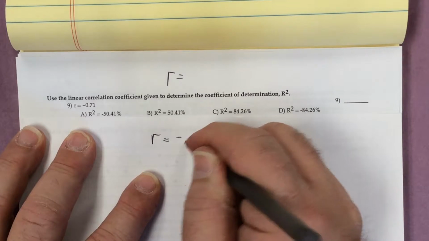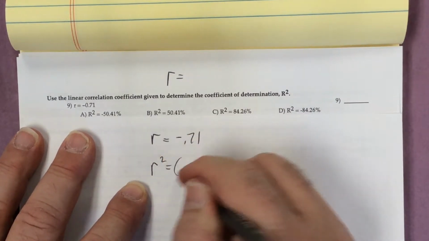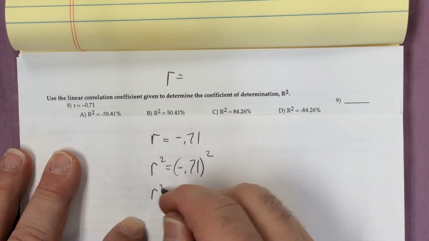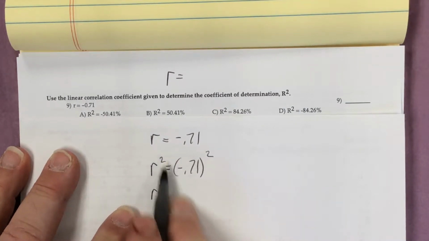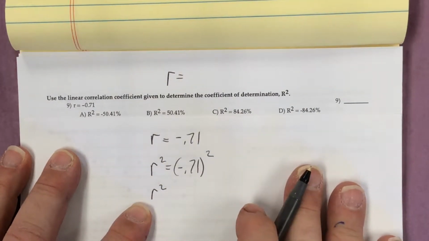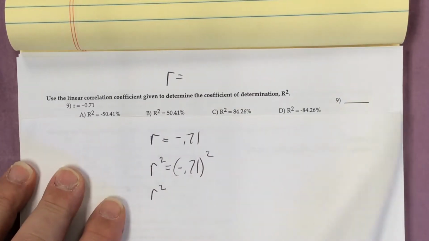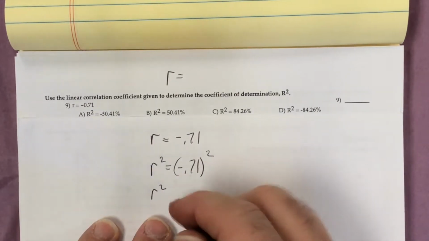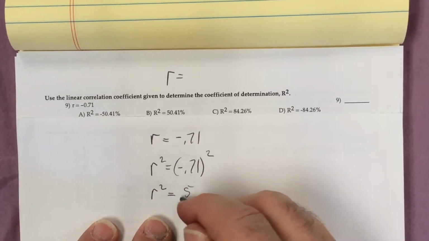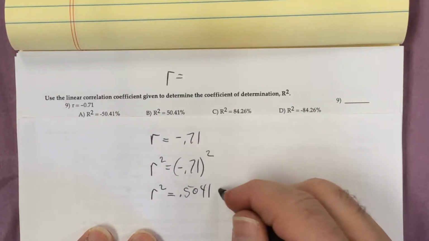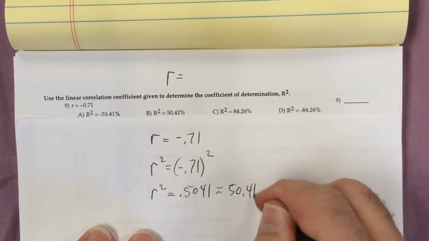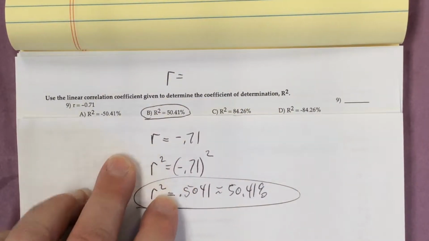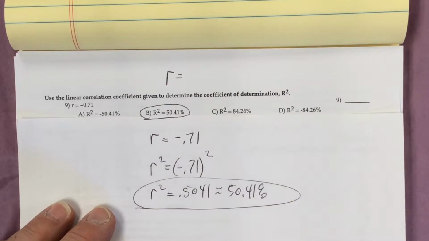is equal to negative 0.71, well, r squared is going to be equal to negative 0.71 in parentheses squared, and then that's going to yield the value of r squared. Now, notice here they use the capital R squared, but you'll find in the calculator it's going to be a lowercase r. It's a notation issue. And then for question 8 then, you'll find, hold on, that if you square that, you're going to get an approximate value of 0.5041, or if you make that into a percent, that's going to be 50.41%. And that's going to correspond to choice B in this case. So all you're doing is you're just squaring the correlation coefficient to come up with the coefficient of determination.